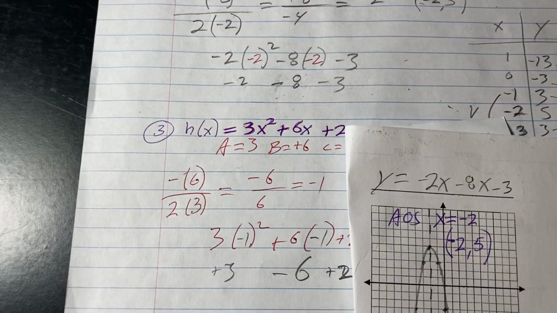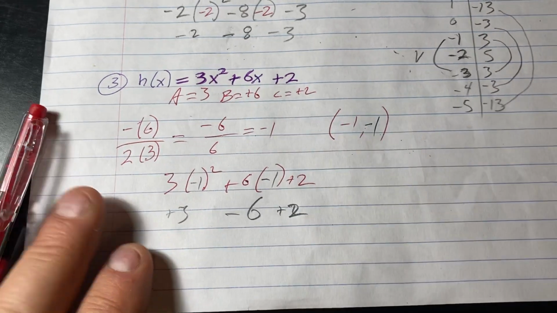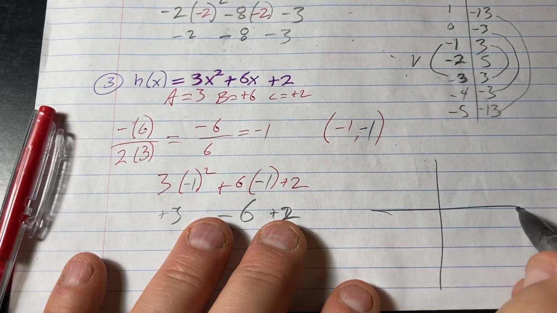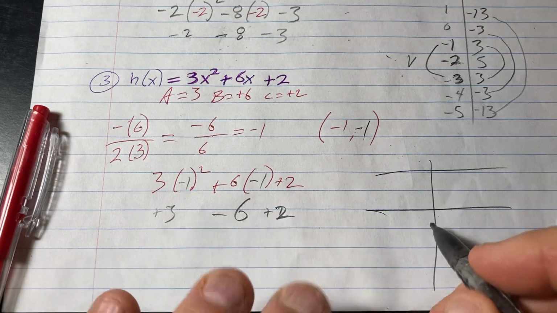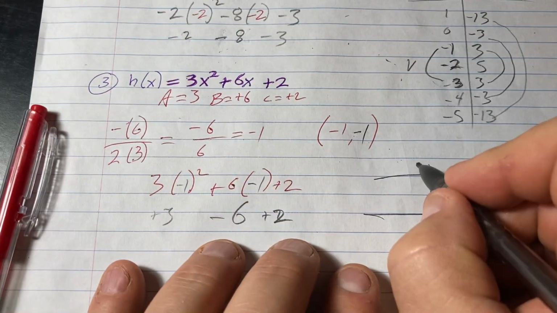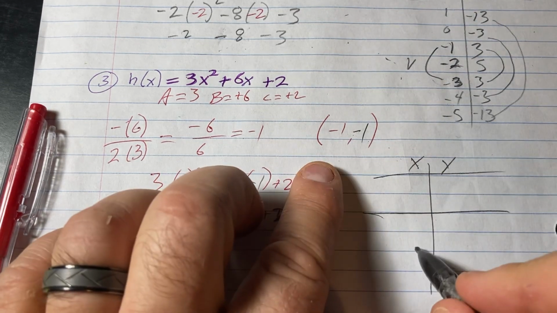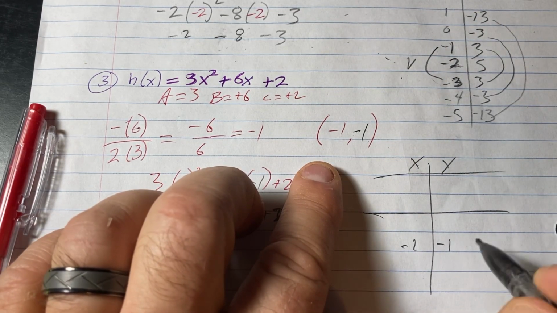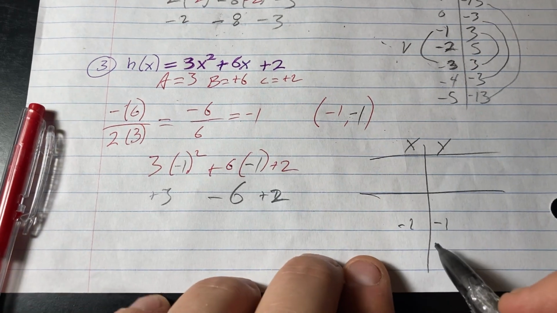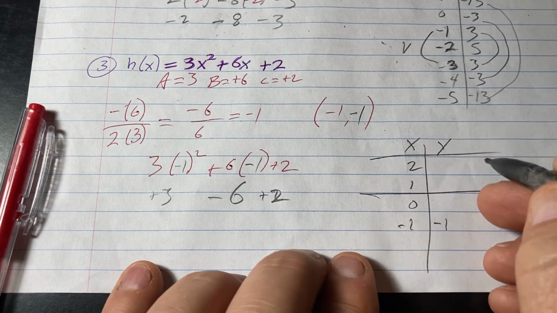Okay. So A is not a 1, so I have to do the table. So the vertex is negative 1, negative 1. The 3 integers just above: 0, 1, and 2.